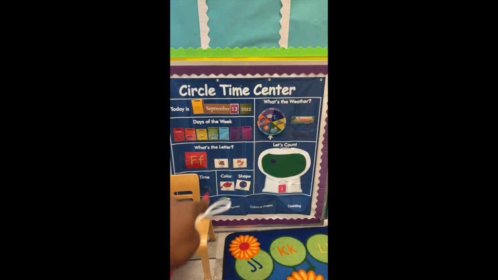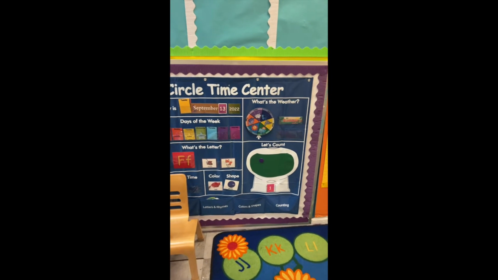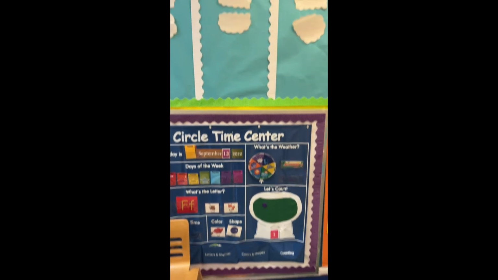This is a brand new layout. I got this off of Amazon. But if you can't afford to purchase something as fancy as this, you can always use the letters and colors and shapes and numbers that are given to you in the course.